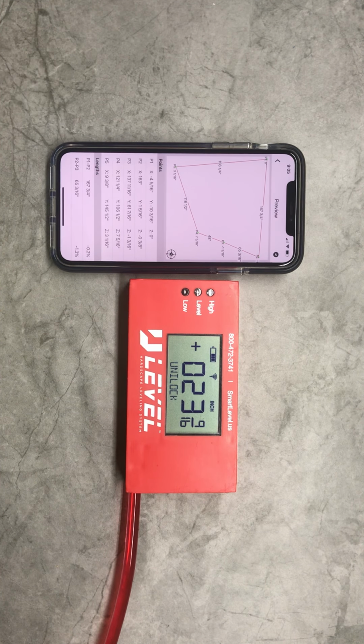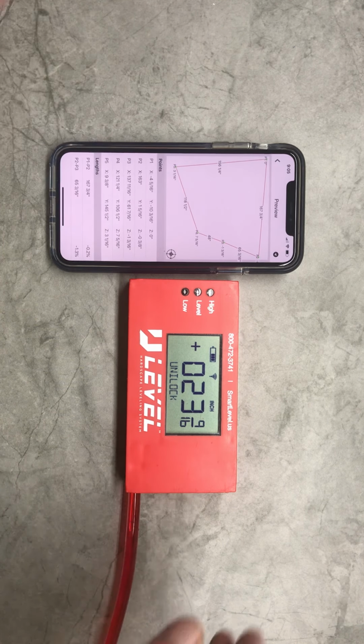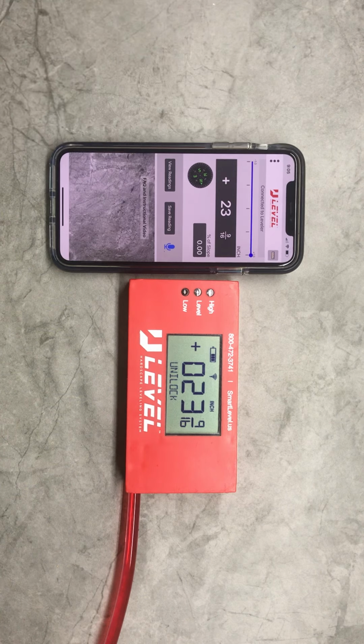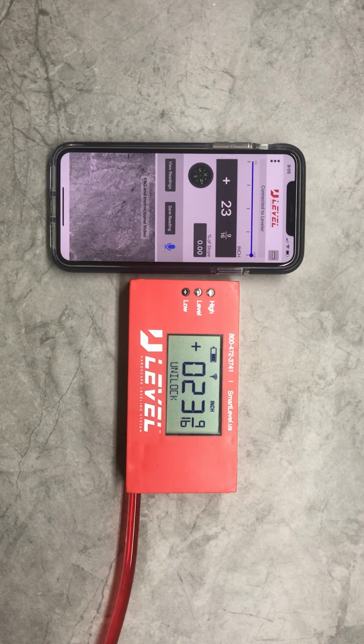Also, along those lines, we have the ability to add photos. So you can take photos of landmarks and existing items on the job site that coordinate with this data that you're seeing now, and it's all saved together. Really makes it easy to line everything up when you're trying to figure a plot out with existing houses and trees and telephone poles and things of that nature.